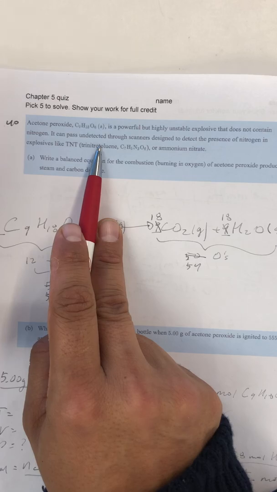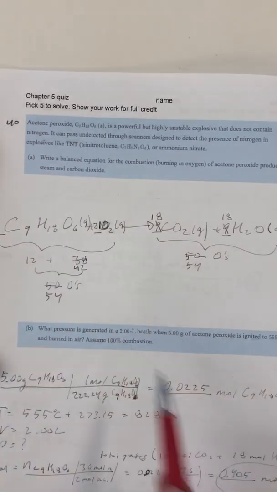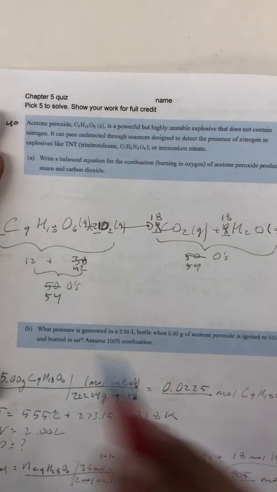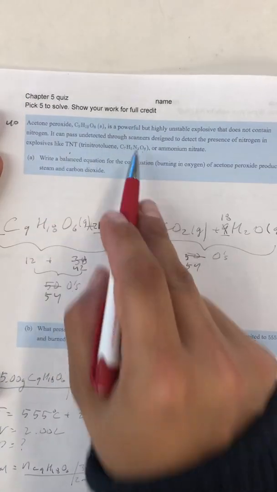A lot of sad history around this. We'll talk about that later. But ask me about Nobel and his brother who died making this.